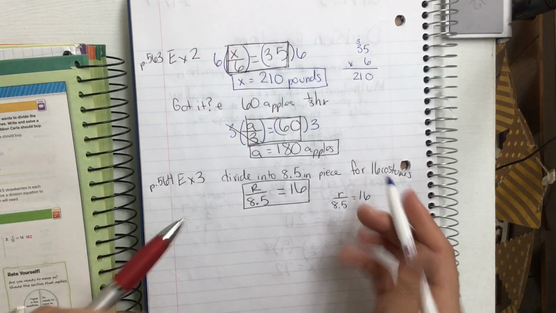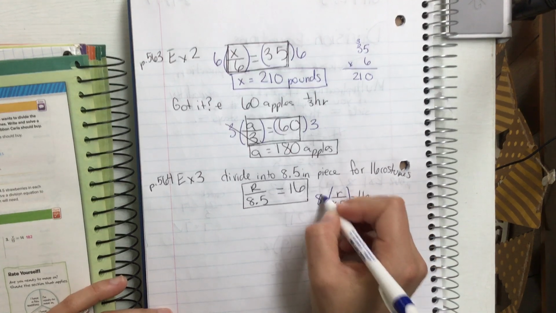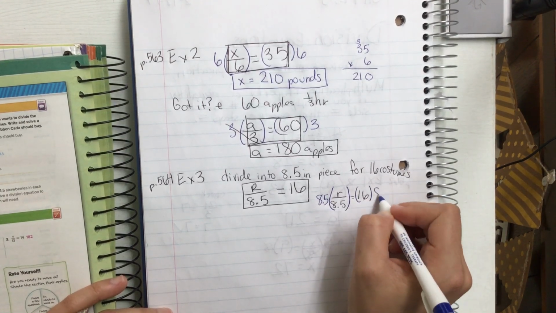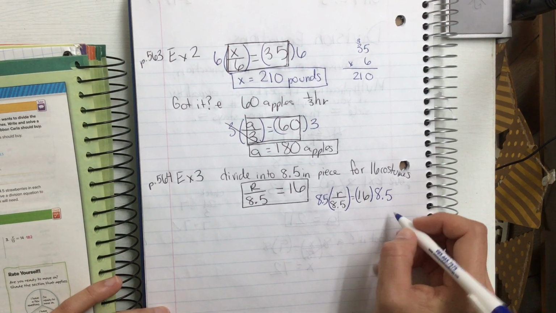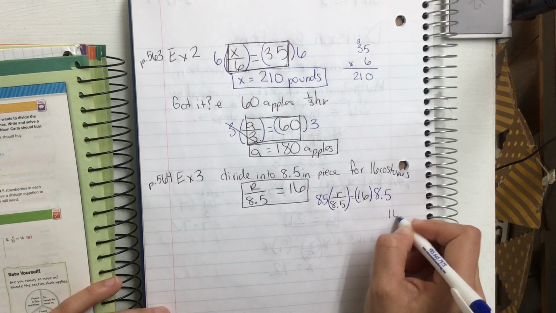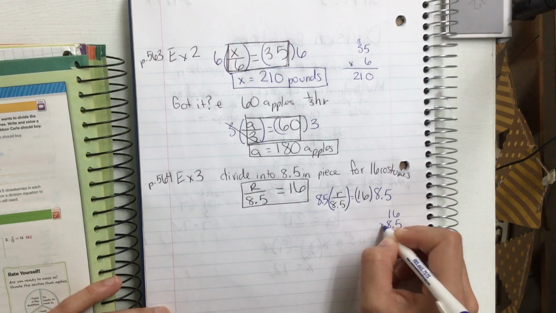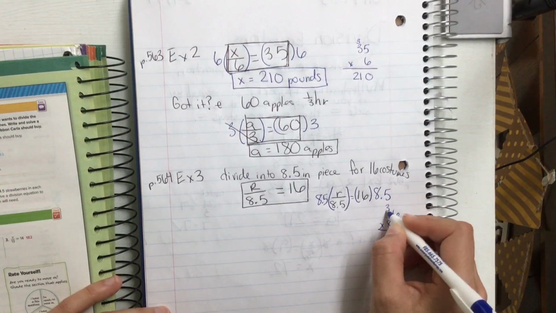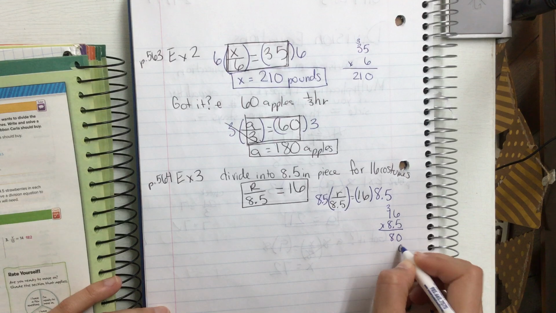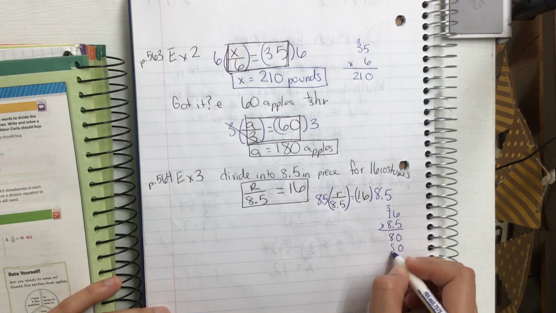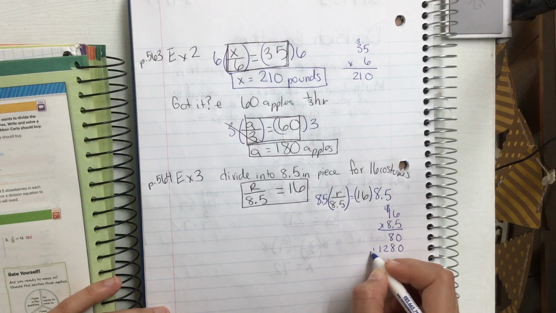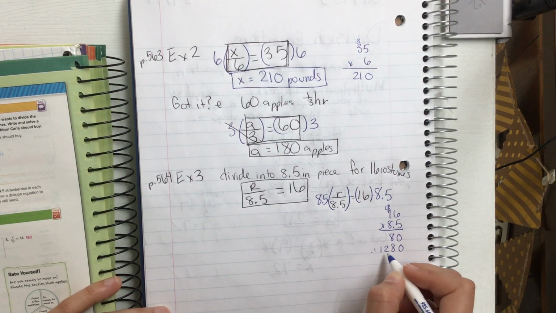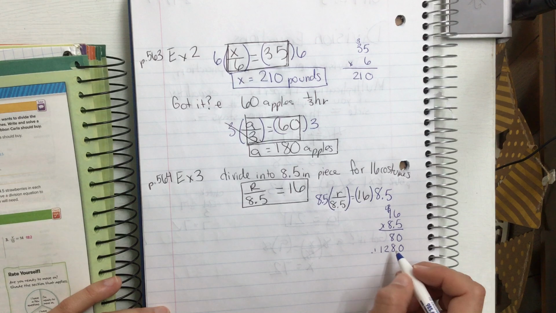I'm going to solve it by multiplying times 8.5. Okay. Wait. I did this wrong.